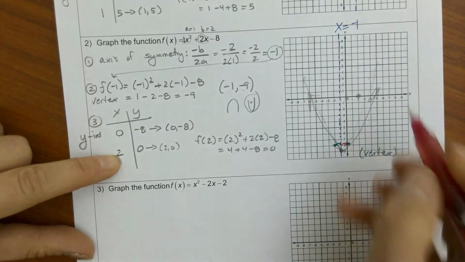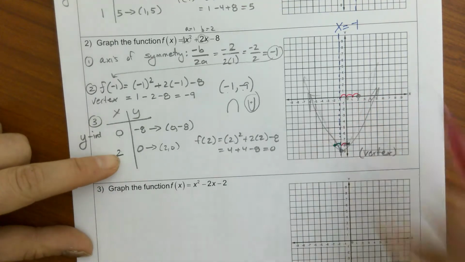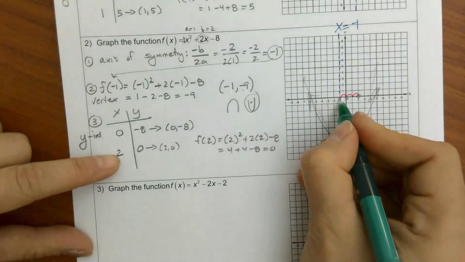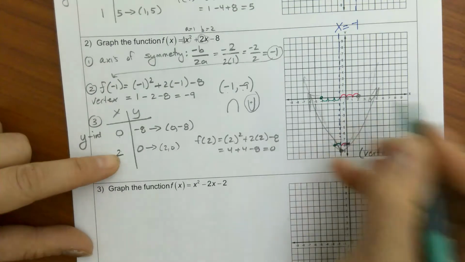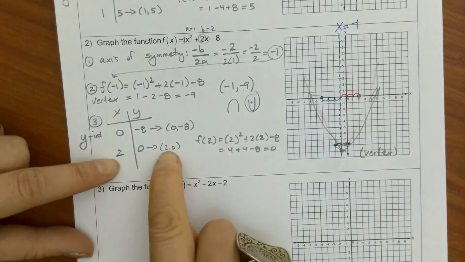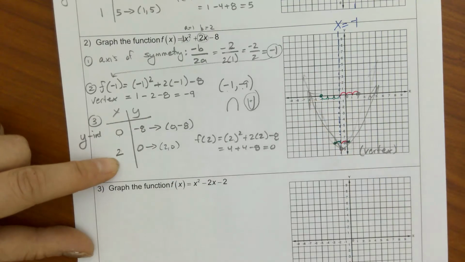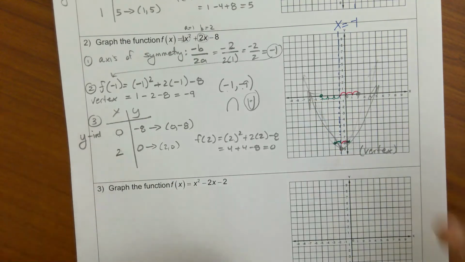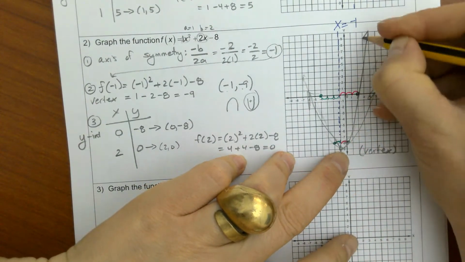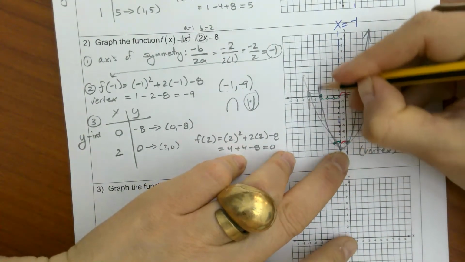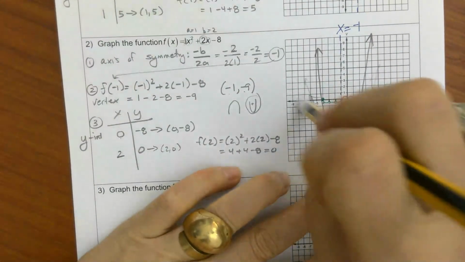How many jumps away from the axis of symmetry? 1, 2, 3. So I know there's another point 1, 2, 3 right here. Every time I get one point, I can go exactly on the other side of the axis of symmetry to find the other point. So now I can graph it. There. And I'll erase my draft lines.